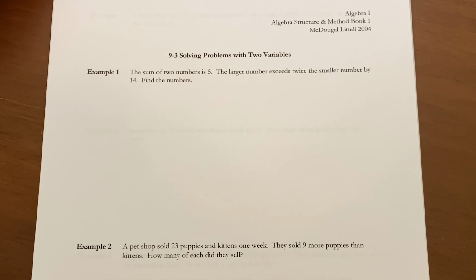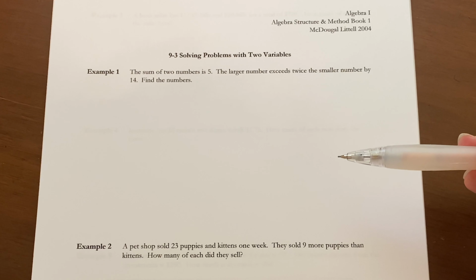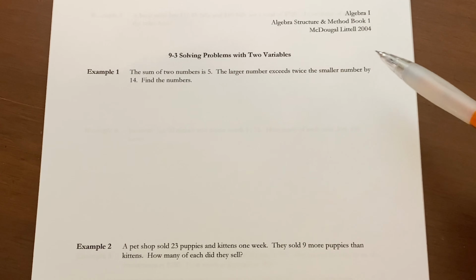The sum of two numbers is 5. The larger number exceeds twice the smaller number by 14. Find the numbers. So in the past, we might have approached this problem by choosing a variable and then trying to write two different things in terms of that one variable. Now that we've learned how to solve problems with two variables, that kind of opens things up for us a little bit. So what we're going to do is have two different letters.